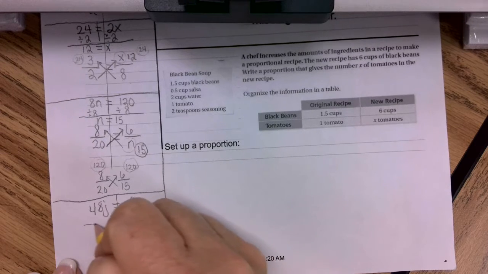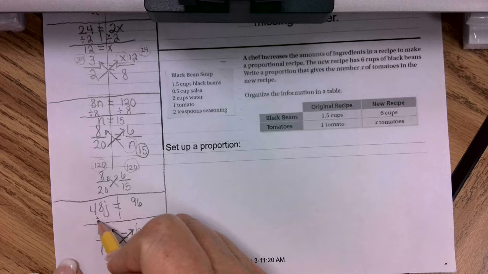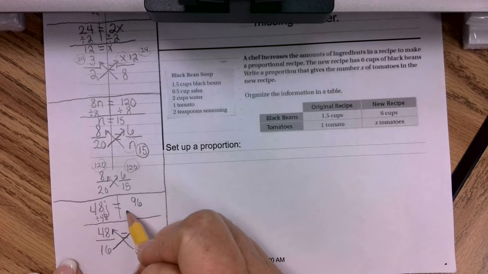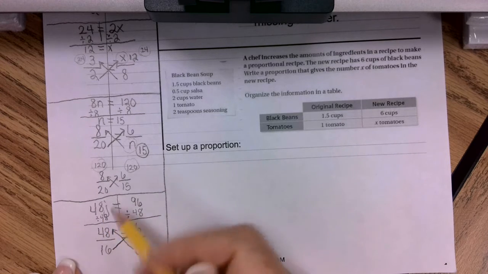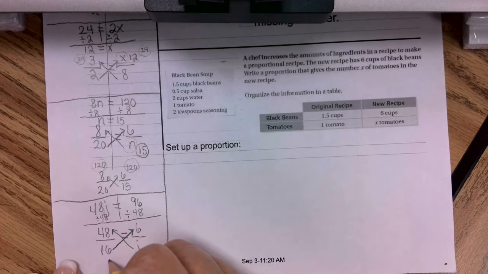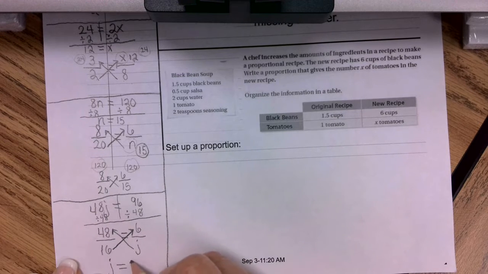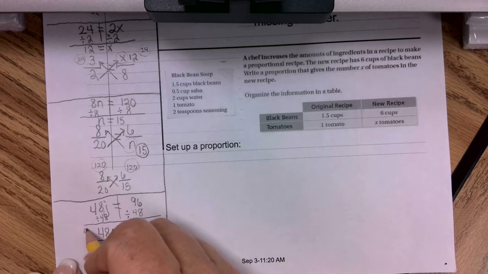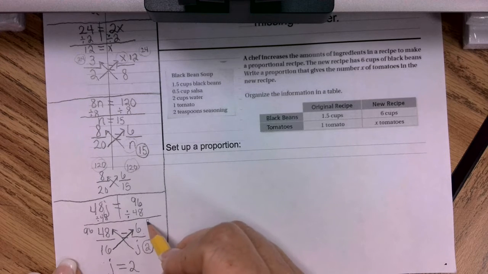So we split that equation. To get 1j, you have to divide by 48 on both sides of the equation. 48 divided by 48 is 1j, and 96 divided by 48 is 2, which means if my j is 2, then 2 times 48 is 96, and 16 times 6 is 96.